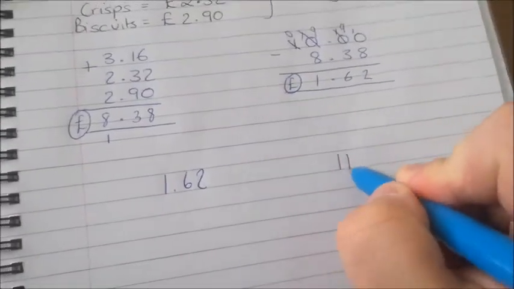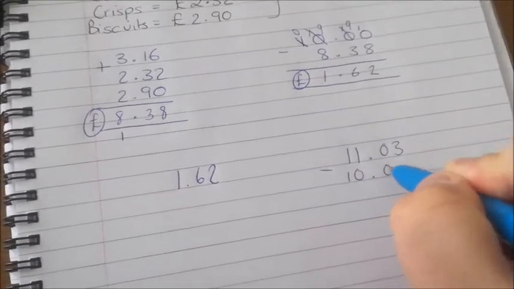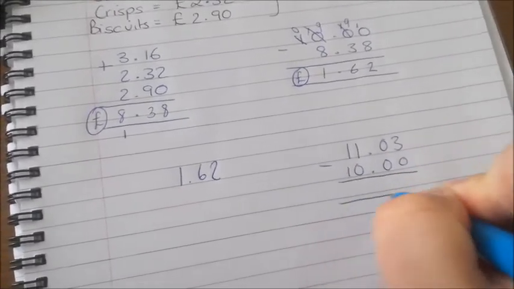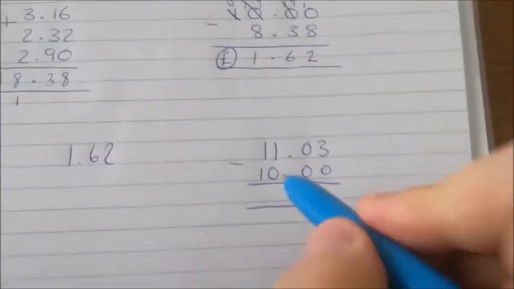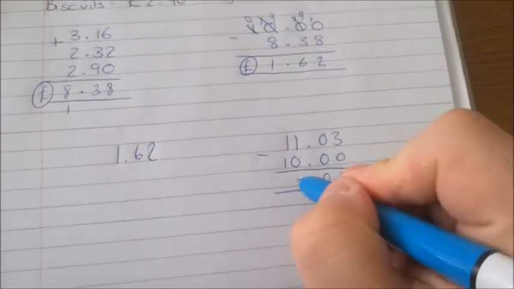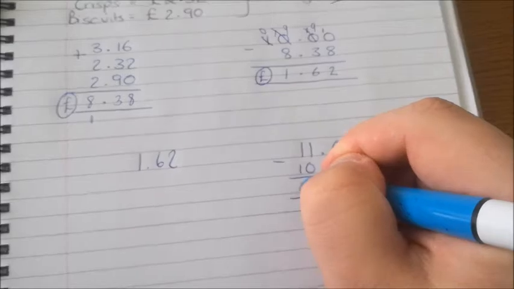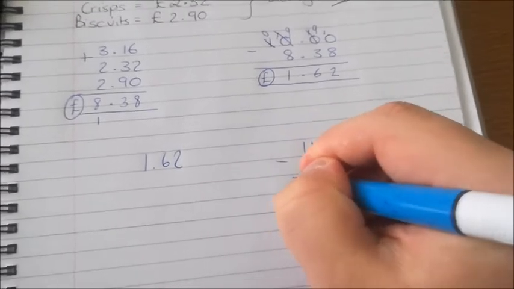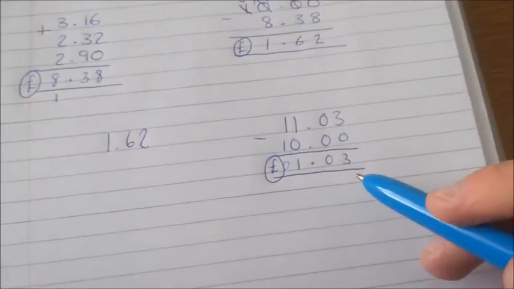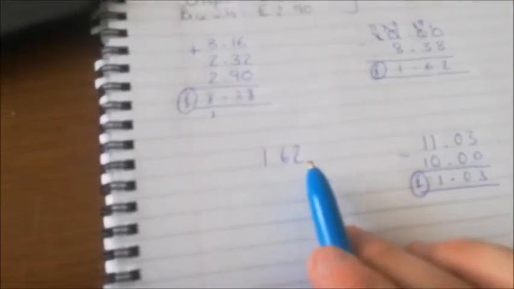So we need to do £11.03 take away £10. Obviously, you can do this in your head if you automatically know the answer. Decimal point in the same place. 3 take away 0, 3. 0 take away 0, 0. 1 take away 0, 1. 1 take away 1, 0. So we can put the 0 in if we wanted as well. If not, don't need to. And the pound sign, because that's the money. So we've got £1 and 3 pence. And the change. So this is left over, and that's the change that she had.